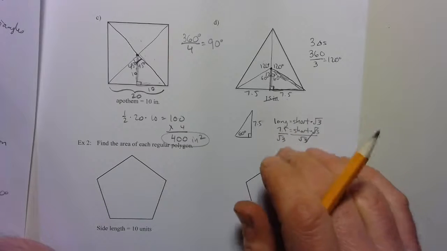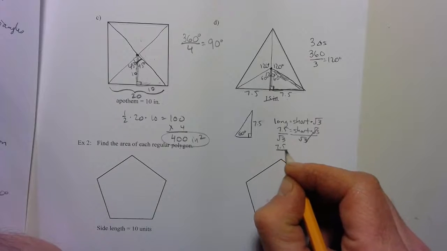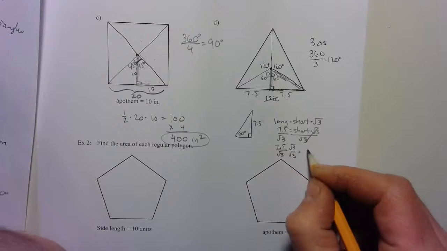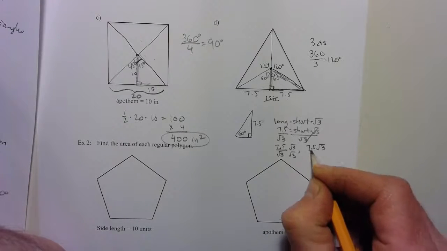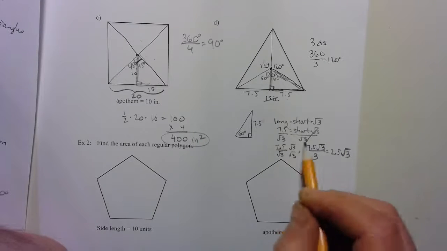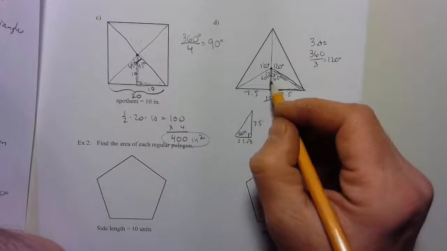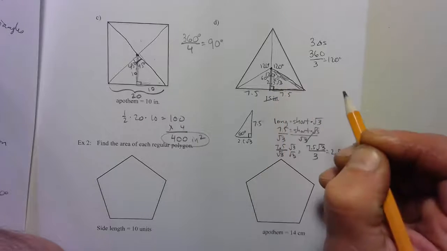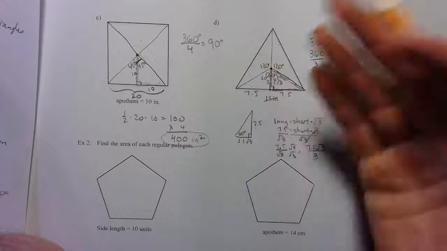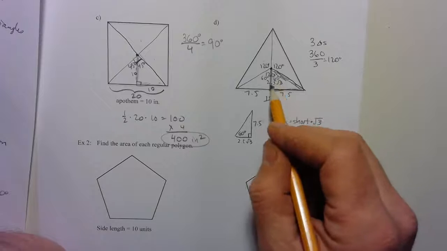Okay, so this you may not remember, but this is review of the special rights. So this is a lot of review for area of regular polygons. This is just review. So this then is 2.5 root 3. So that's this right here, 2.5 root 3. This is kind of weird because you got that it's still got the root 3 and it's just in a different spot. So the hardest part here is getting that height.